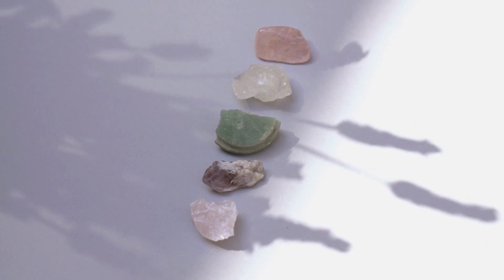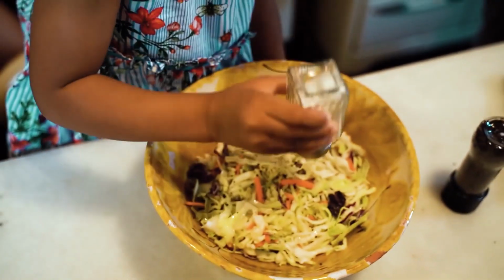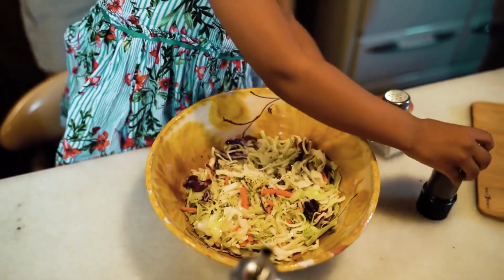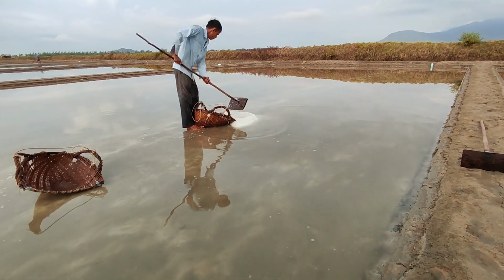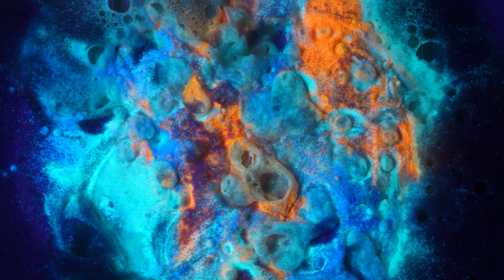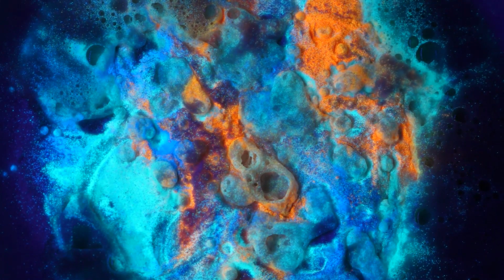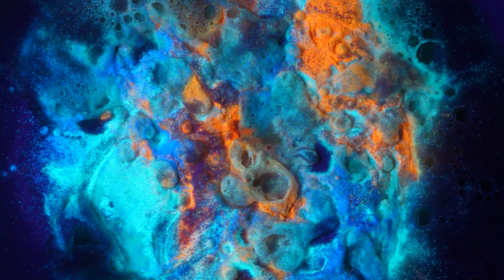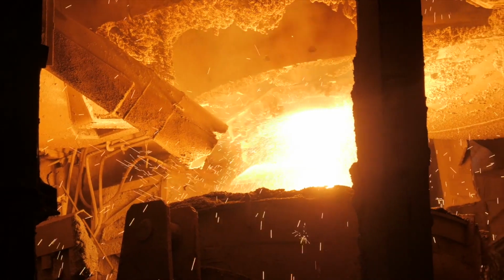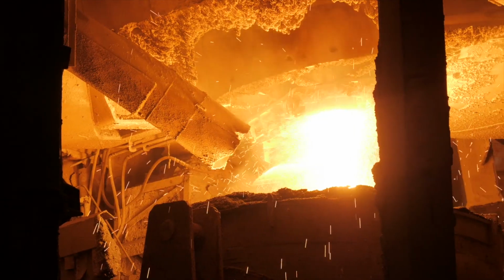Table salt, NaCl: sodium, Na, from your kitchen salt shaker, and chlorine, Cl, from the bleach in your laundry, team up to form NaCl, an essential compound for life. Magnesium oxide, MgO: magnesium, Mg, often found in fireworks for brilliant white flames, and oxygen, O, from the air combine to form MgO, a compound used to line furnaces.